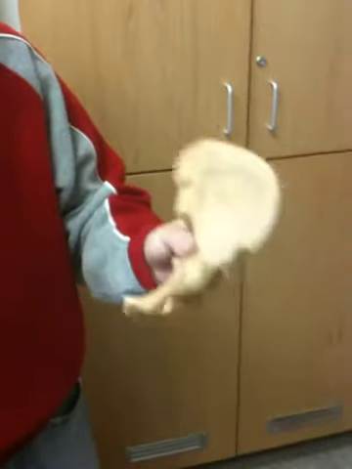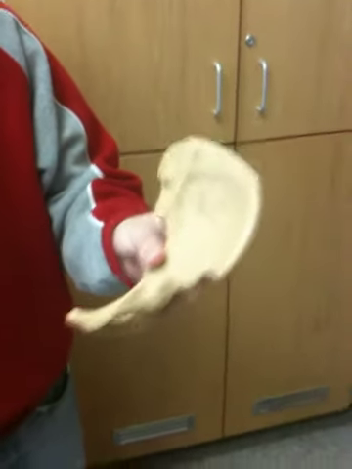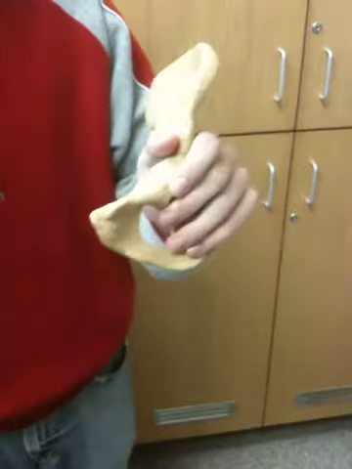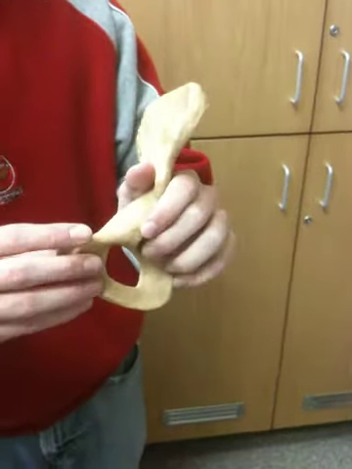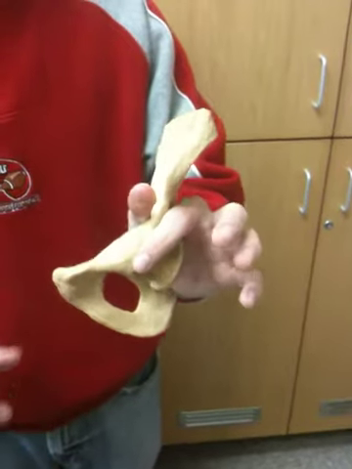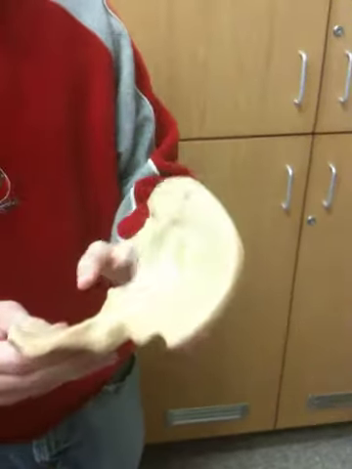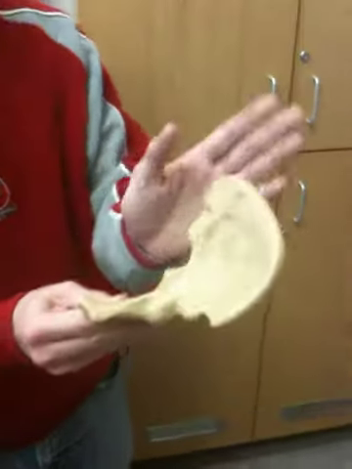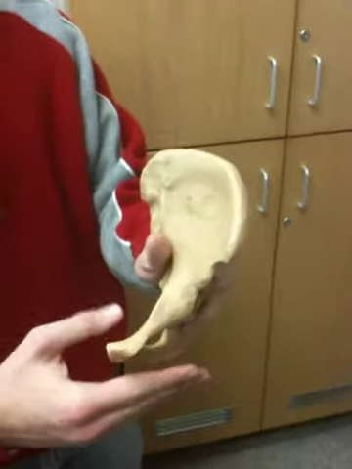This is the os coxae. The best way to determine left from right is to put your thumb in this notch right there. If you put it up to your ear and your mouth, this will be the left side if it feels right. If not, it's going to be the right side. Another way to determine: these notches right here are always posterior. So your posterior side is on the back, anterior side on the front.